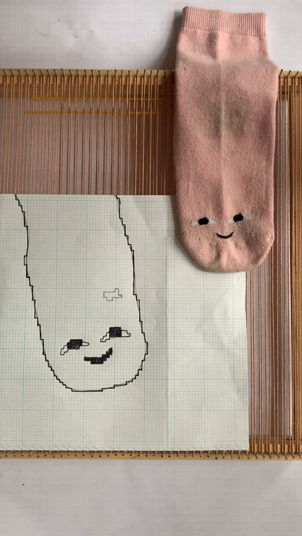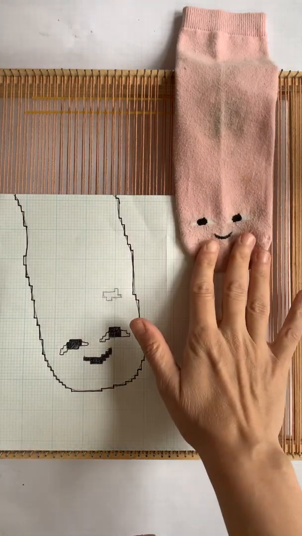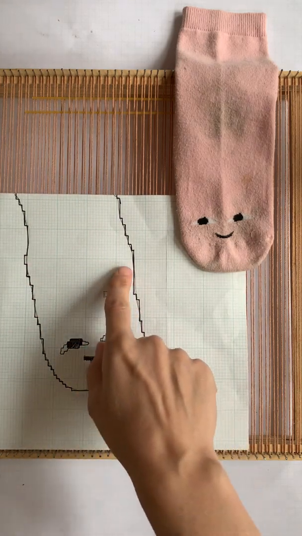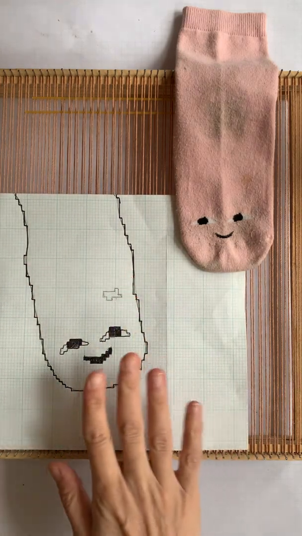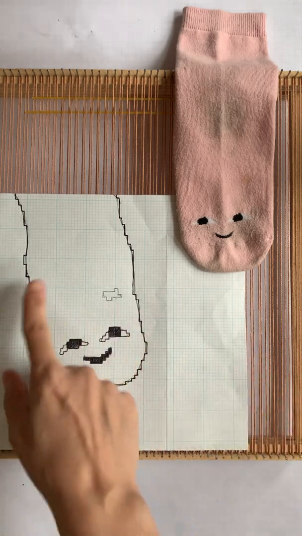How to prepare a cartoon for tapestry weaving an image. First, pick an image. I chose to trace Matthew, our TA, onto a gridded ground, and I'm going to use this directly within the warp to realize this picture.